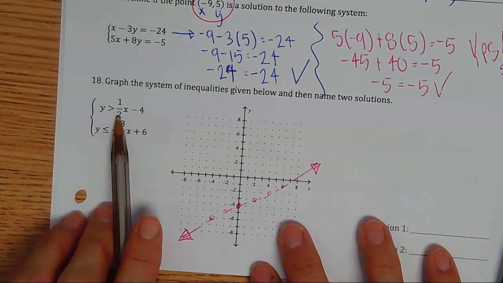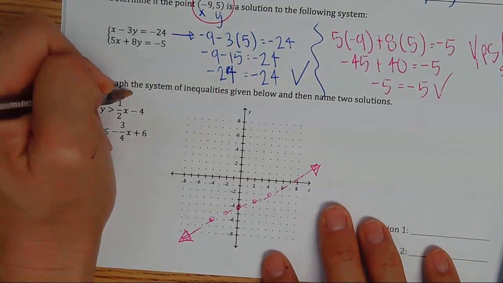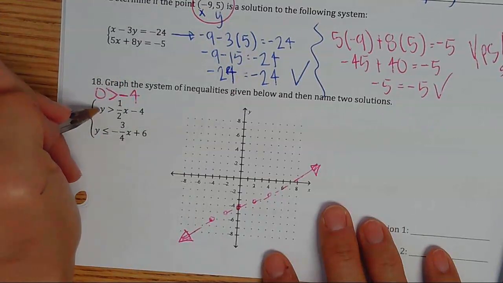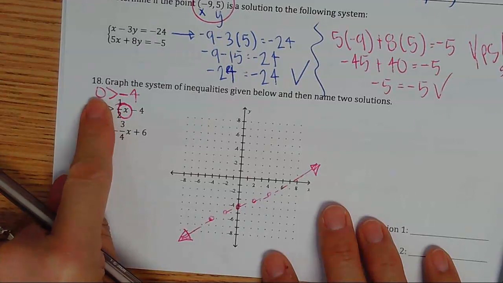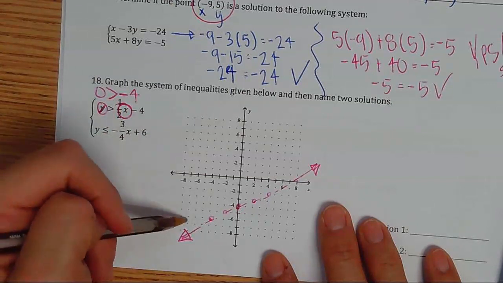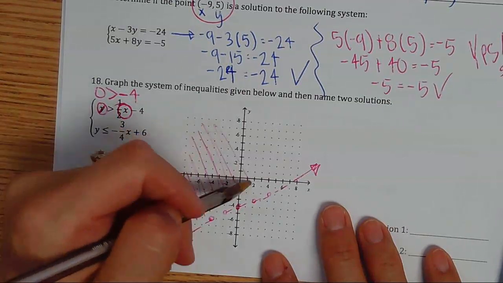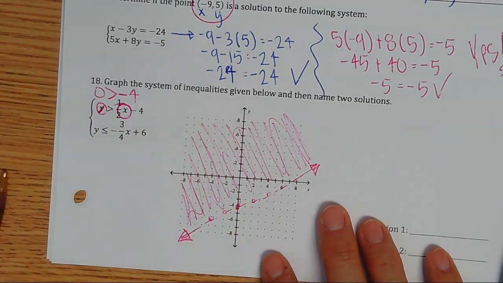Okay, I'm going to use 0 as my test point, so I'm going to think of it as 0 is greater than negative 4, right? Because if I replace this with a 0, and this becomes 0. Is 0 greater than negative 4? Yes, it is. So I'm going to go ahead and shade above because 0 made it true.